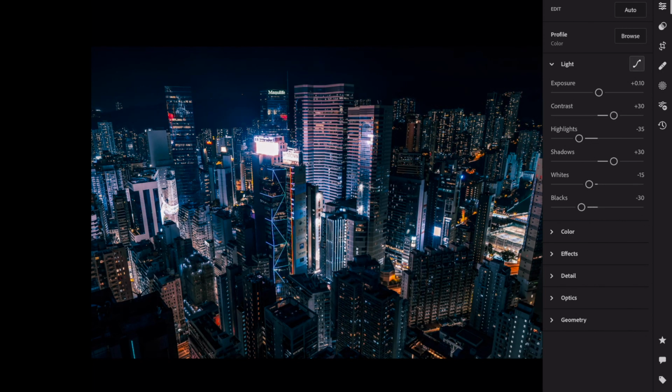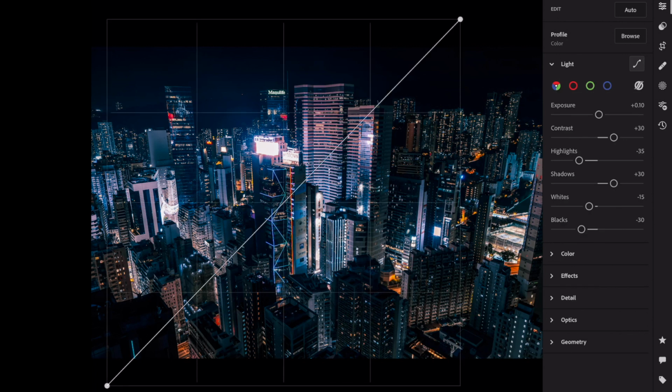Let's go to the tone curve. Edit the main curve this way. Let's make these changes to the red curve.